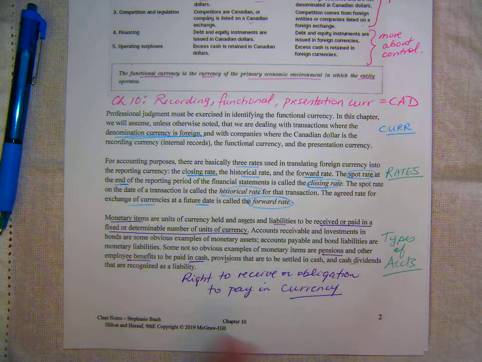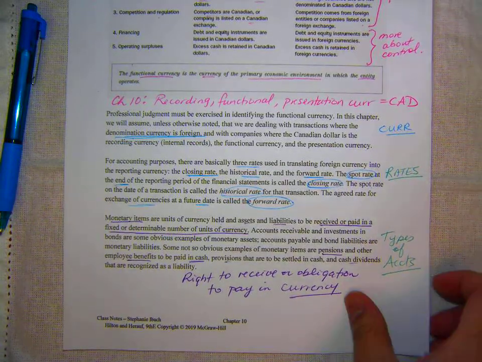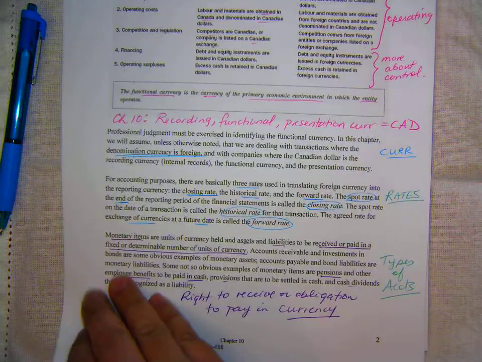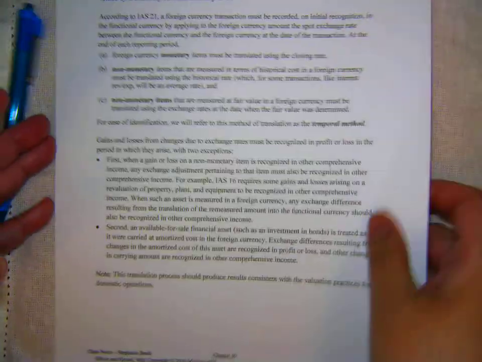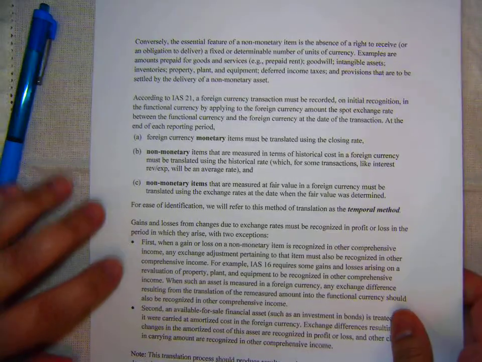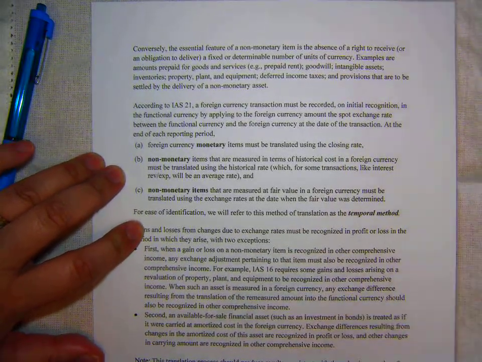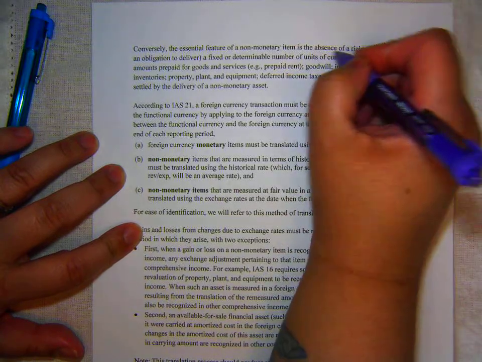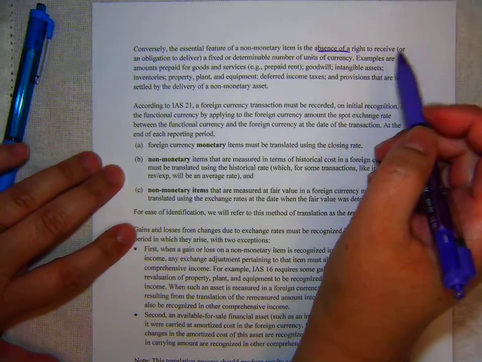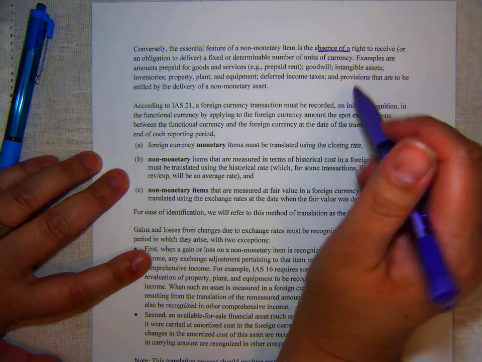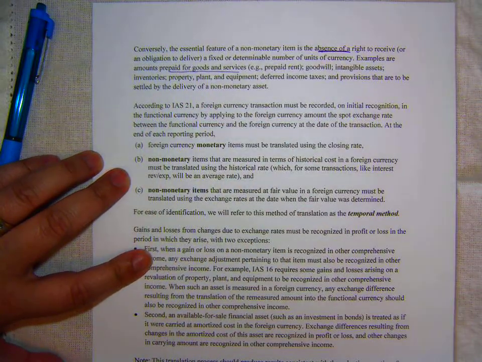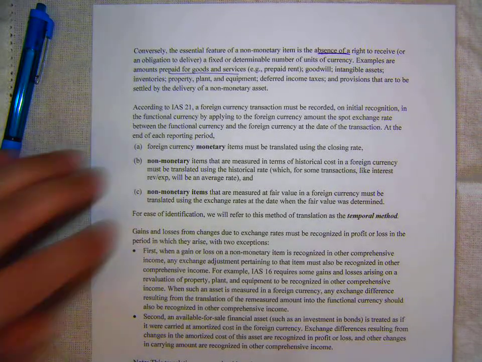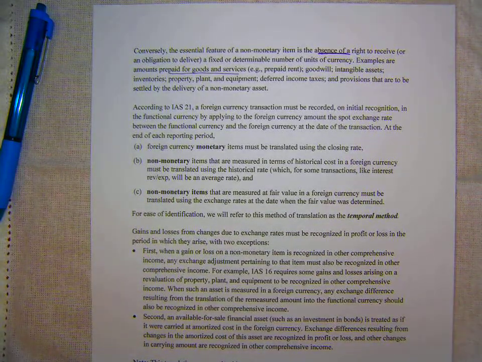So on page 3, the essential feature of a non-monetary item is the absence of a right to receive or obligation to deliver currency. So, prepaid goods and services. So, prepaid rent. You might think, well, if I can't live there anymore, they'll just give me my rent back. Or if I can't live there, I close my business. Well, a lot of times the contracts say no. You can't necessarily get cash back for that.